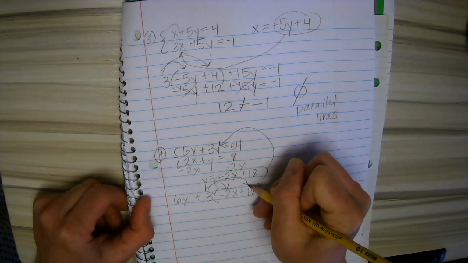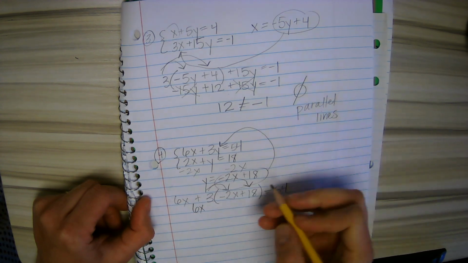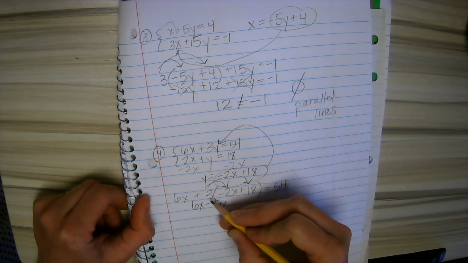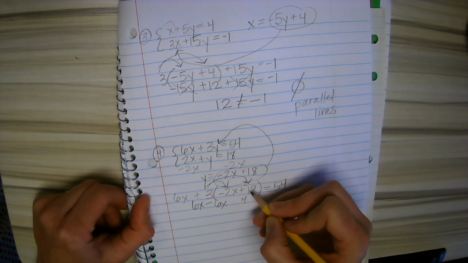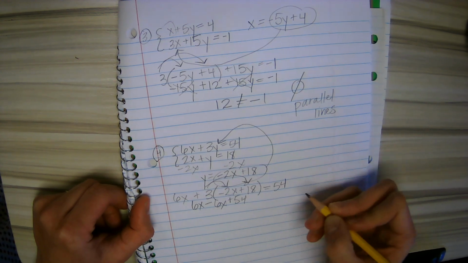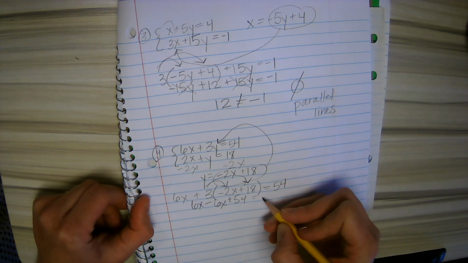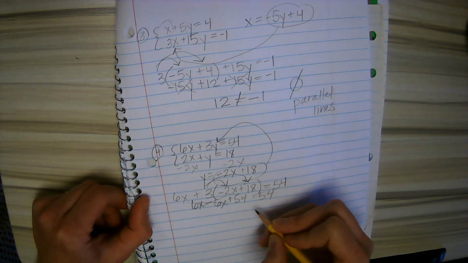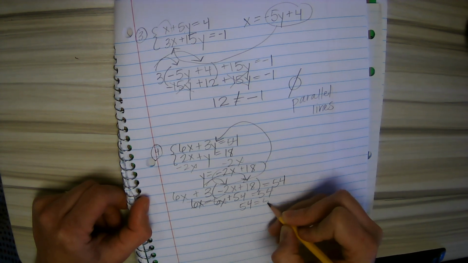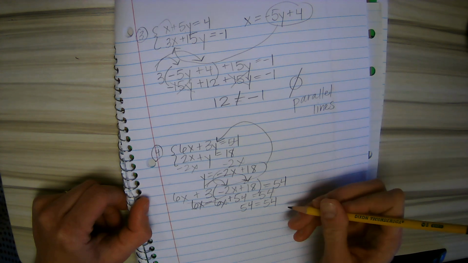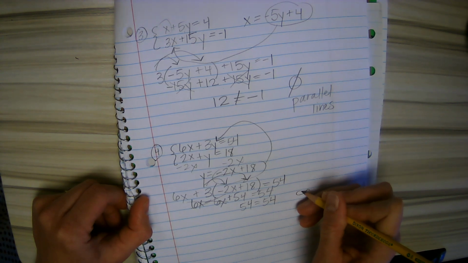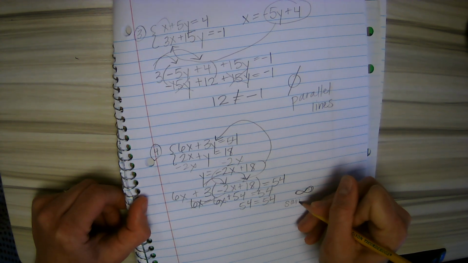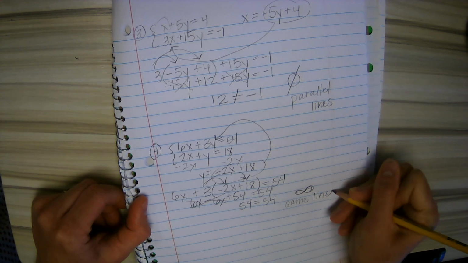So once again, I'm distributing. Hopefully you've gotten really good at distributing and combining like terms and solving these equations. 3 times 18 is 54. 3 times -2x is -6x. So 6x minus 6x goes away. So now I have 54 equals 54, which is true, which means there are an infinite number of solutions to this because they are the same line.